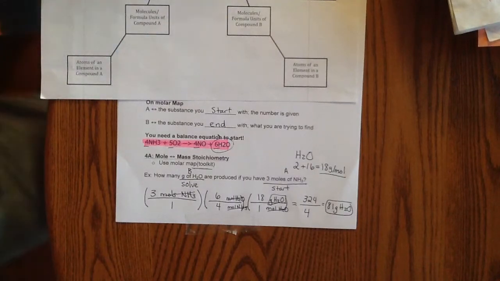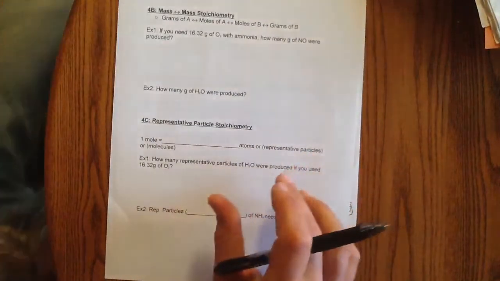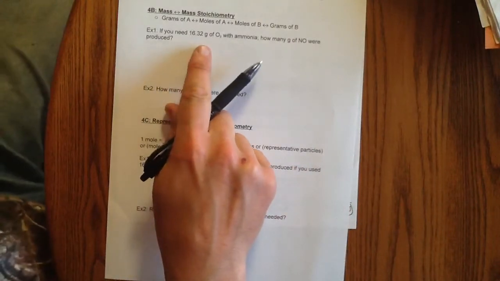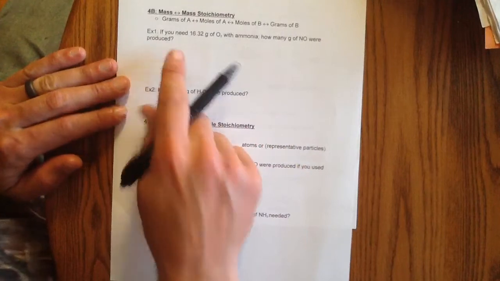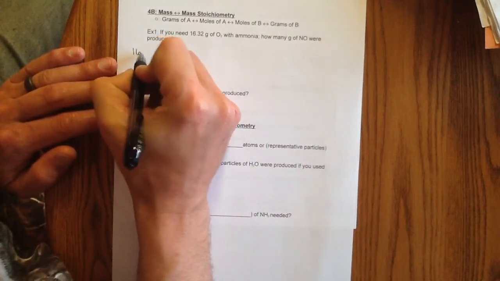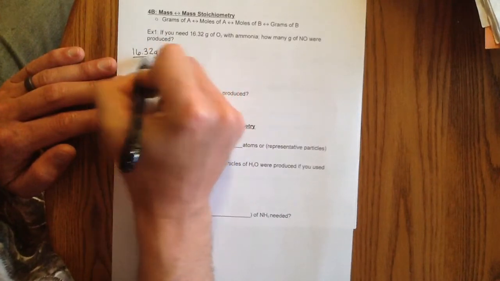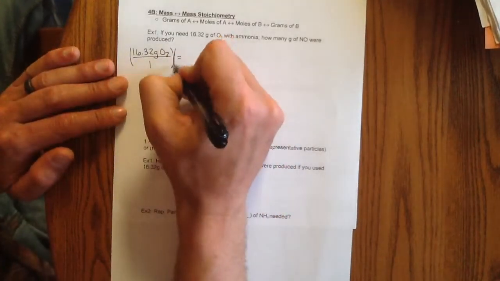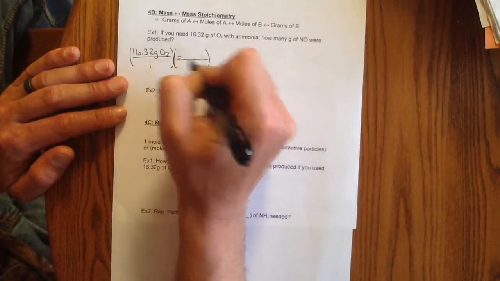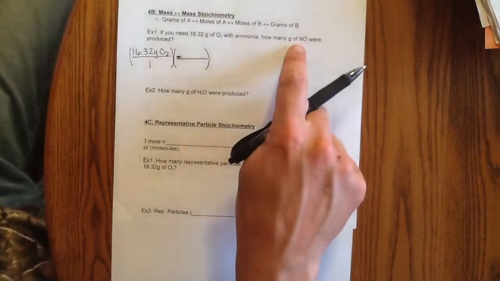Let's do one more example problem for you. Next one, it says, if you react 16.32 grams of O2 with ammonia, how many grams of NO were produced? So we're going to go ahead and start with 16.32 grams of O2. Remember, it is the given all over 1. Oops, shouldn't write an equal sign there. And we want to go to grams of NO.